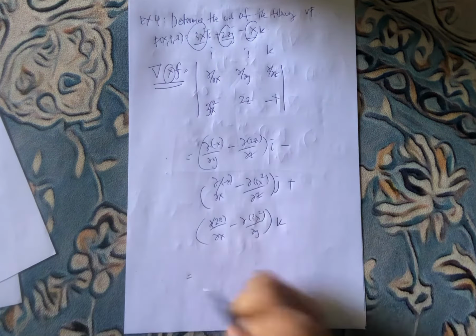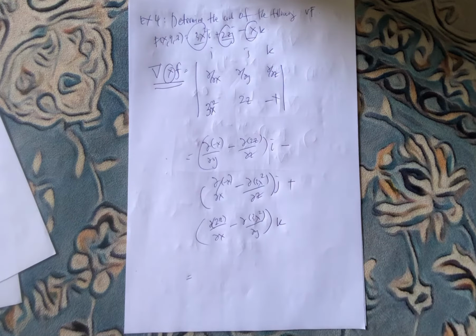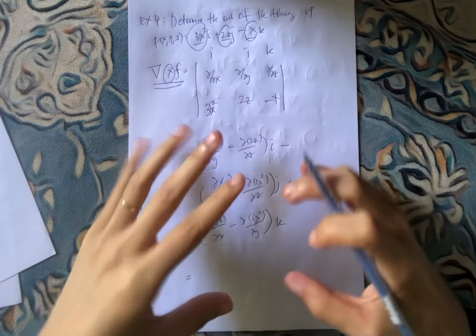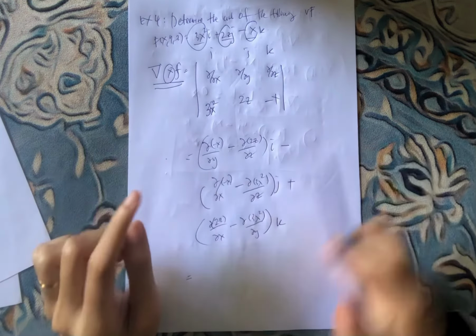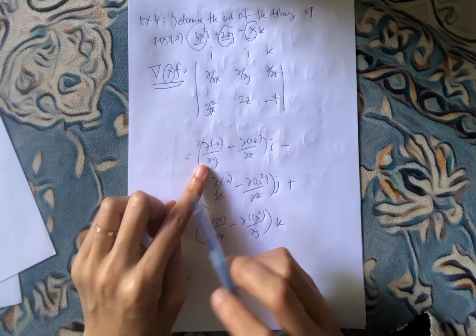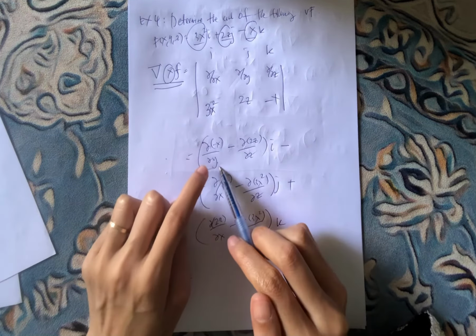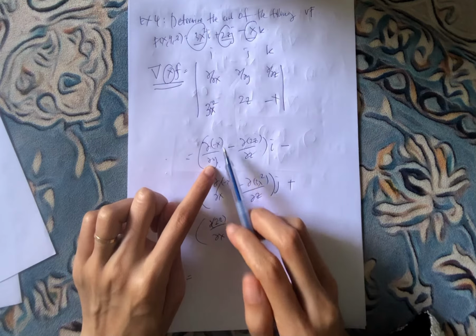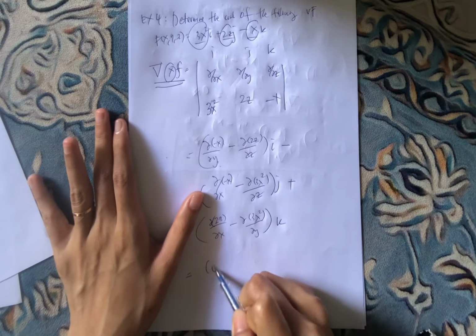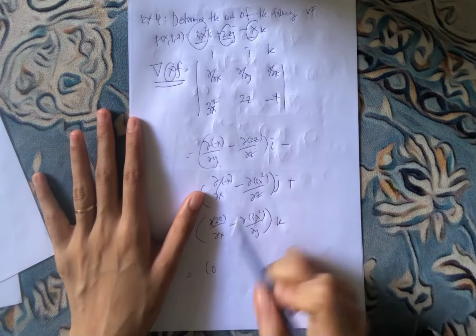Okay class, after you get this, now we want to solve it. For example, for this one, it means differentiate x with respect to y. What do we get? Here is y, but here is x, so x is a constant, right? So we get 0 here. How about this one? This one will be negative 2.